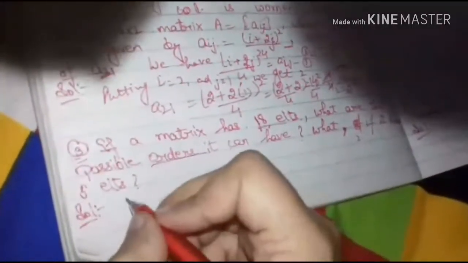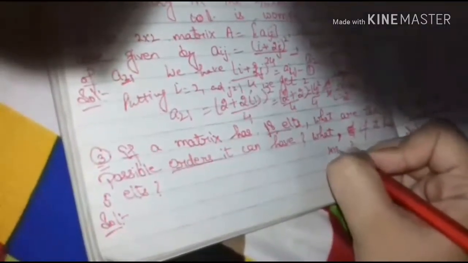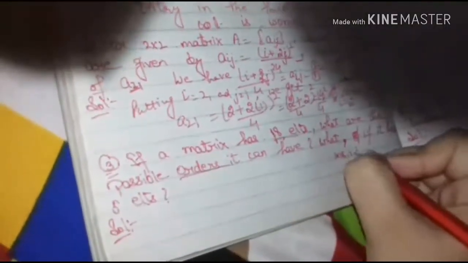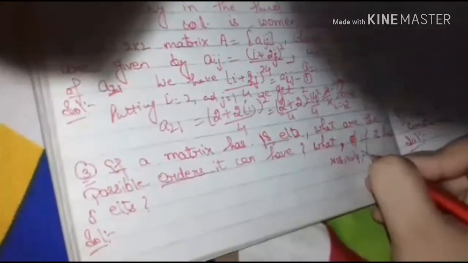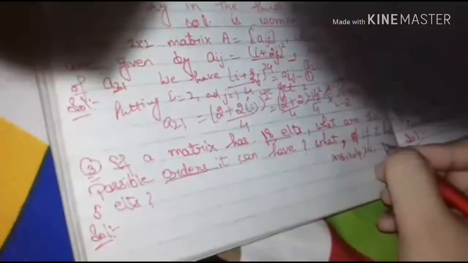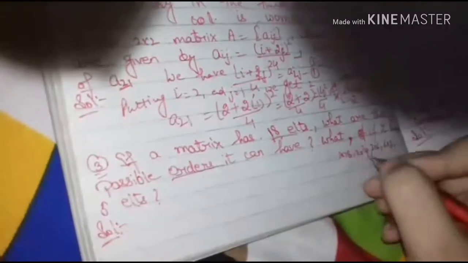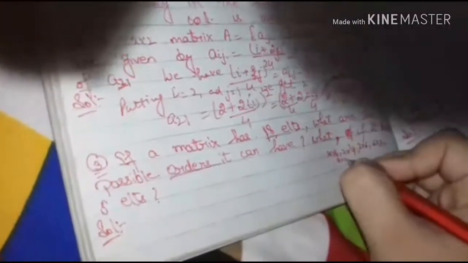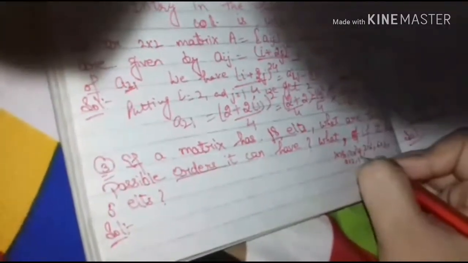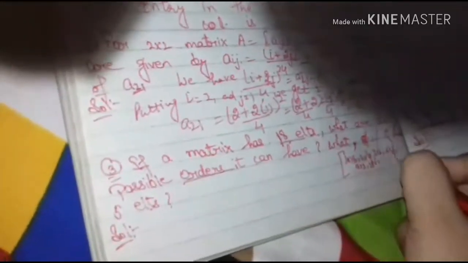So 18 will be reduced into 1 into 18, 2 into 9, 3 into 6 and 6 into 3, 9 into 2 and 18 into 1. These are possible orders.